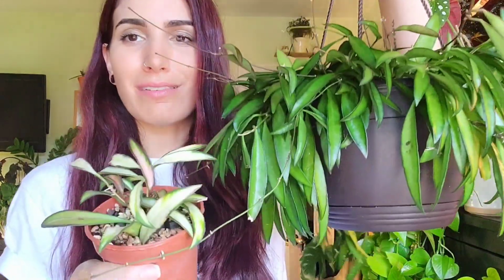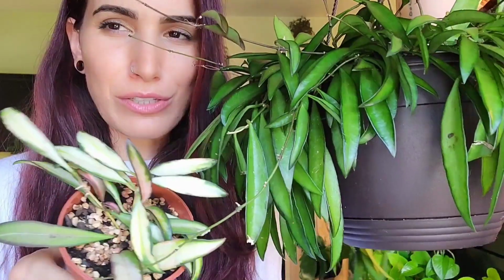Wayetii. So I don't know if you'll be able to tell that these leaves look very similar in their shape and their size. They're not any more narrow or any more wide. Of course, this is a much more immature plant than this one. I have good reason to believe that this is actually a Variegated Wayetii.